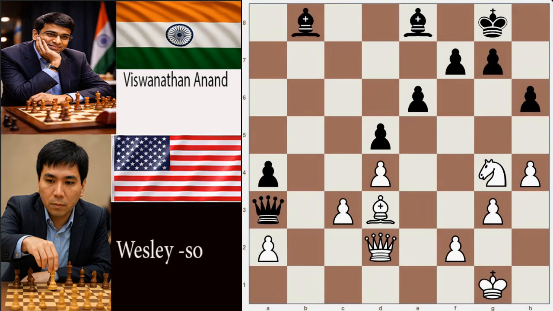Wesley moves the knight to g4, activating it immediately and preparing to exploit Anand's exposed king. Anand moves the king to f8, stepping away from danger and seeking a safer defensive square. Wesley advances the c-pawn, opening central possibilities and preparing to activate his bishop against Anand's position.